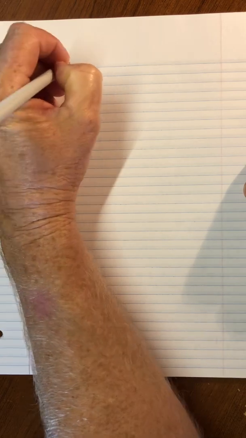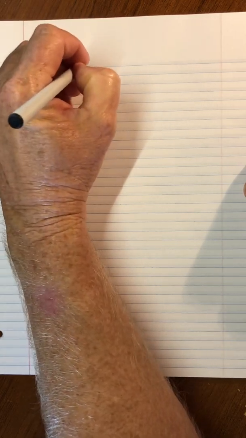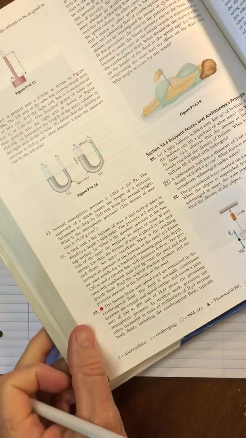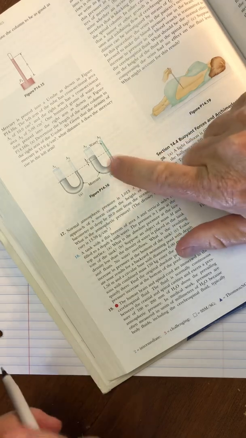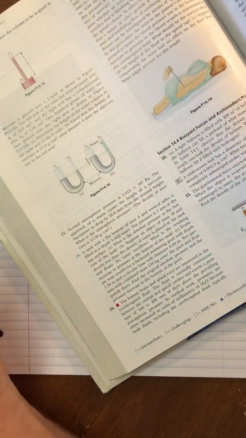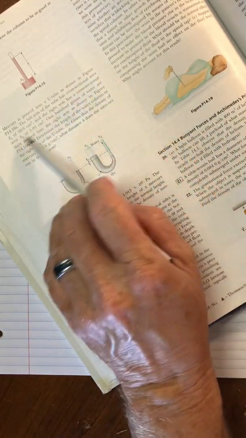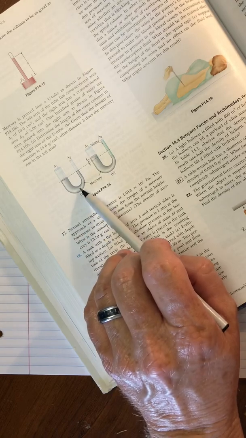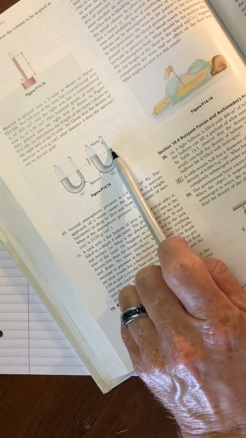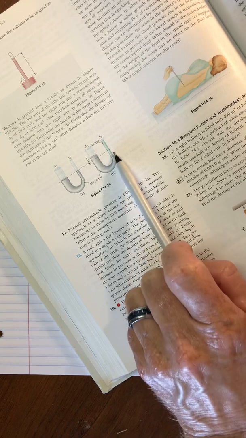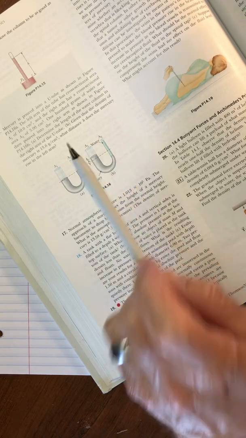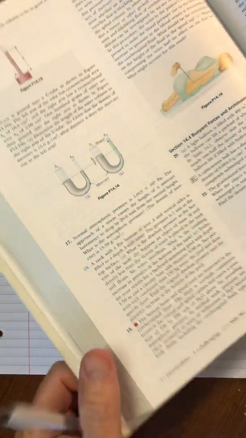Okay, got a couple questions here from chapter 14, number 16. This one has this U-shaped device here, and it says mercury is poured into the U-shaped device as shown. Then later on, we pour some more water in here, and the water, of course, pushes this mercury down, which lifts that up.